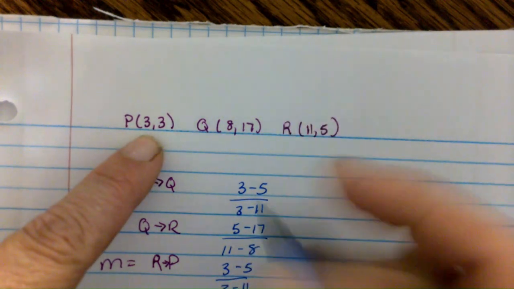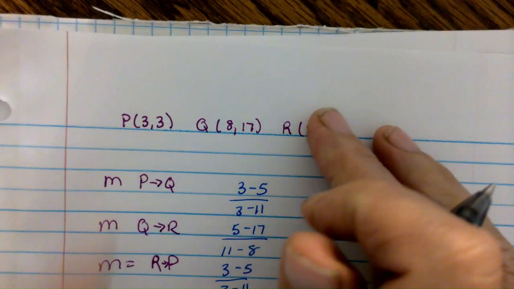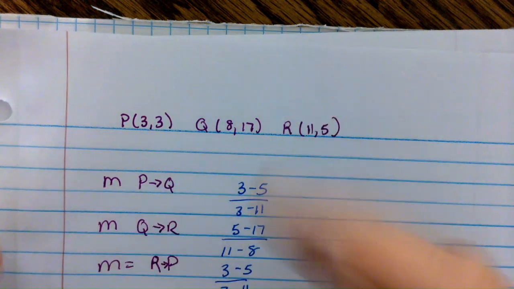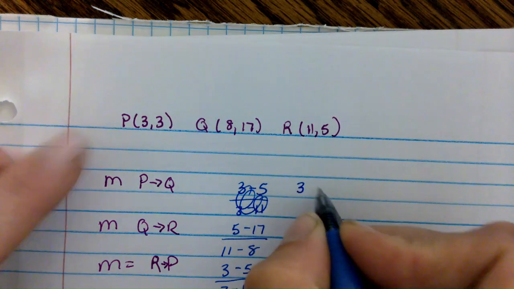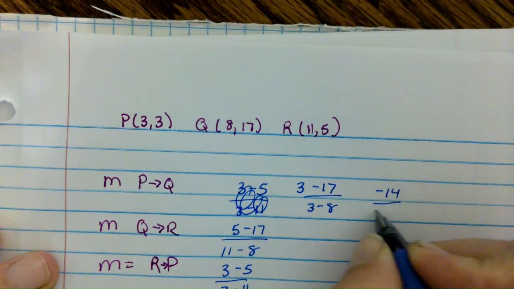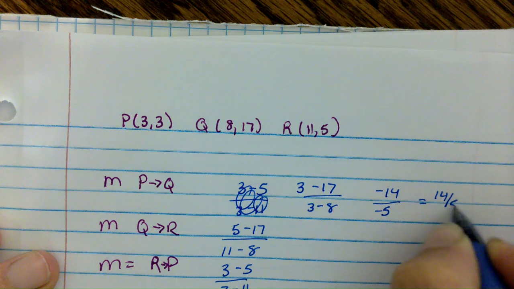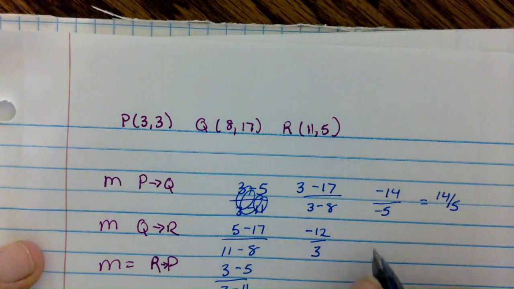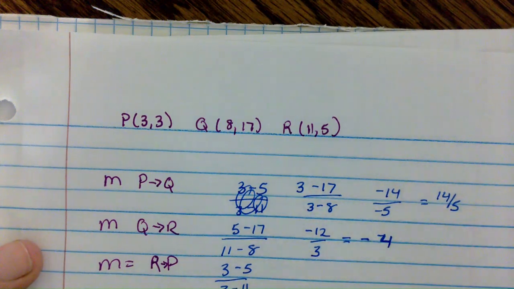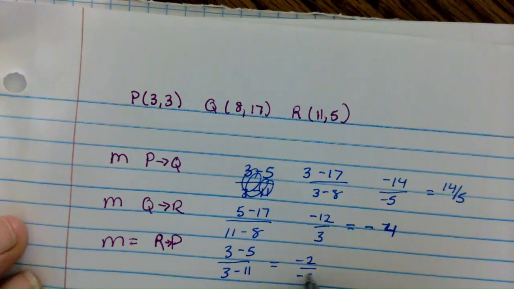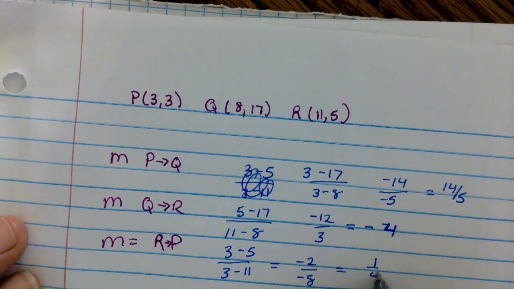Make sure I did that. I wondered about that. That was supposed to be a 17, wasn't it? It was supposed to be a 17 and an 8. Y minus y over x minus x. So we have negative 14 over negative 5, or 14/5. Negative 12 over 3, or negative 4. And negative 2 over negative 8, or positive 1/4.